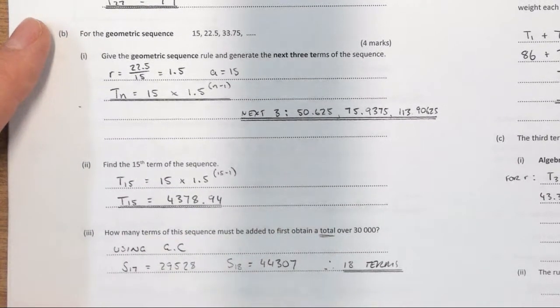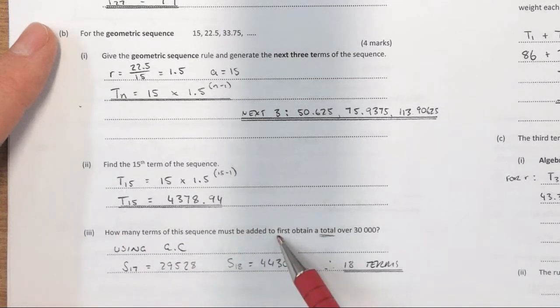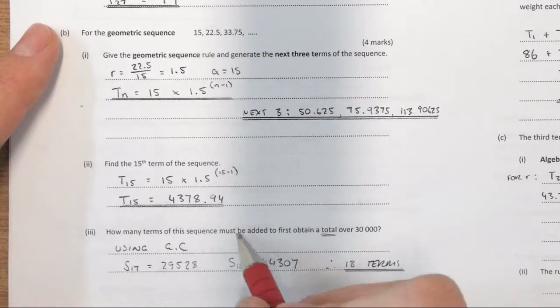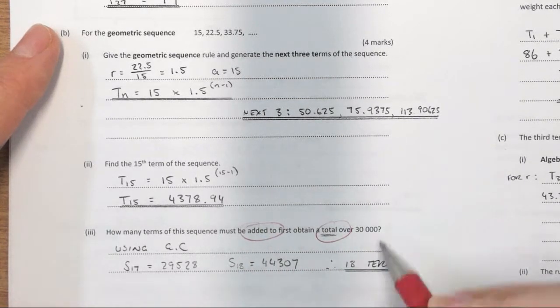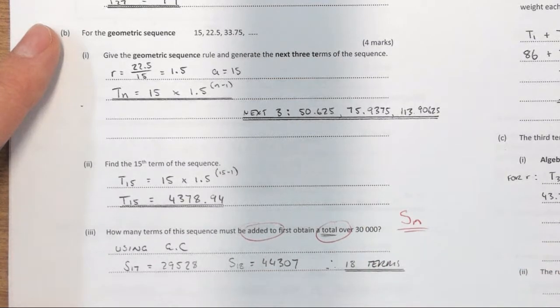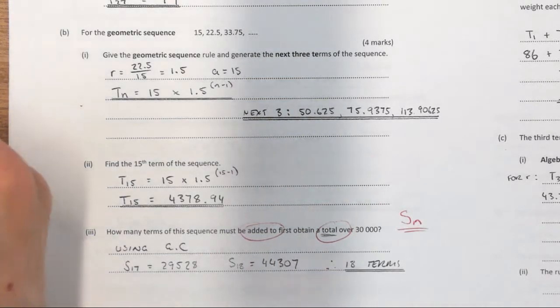Now, this one was interesting, part 3. How many terms of this sequence needed to be added to obtain a total over 30,000? So those two words there, added and total, should be signals suggesting that we want to find the sum of this particular sequence. Now, we can just say using the calculator that it was over, but we probably want to prove that it was the 18th term that got it over 30,000. So what should we be doing here?